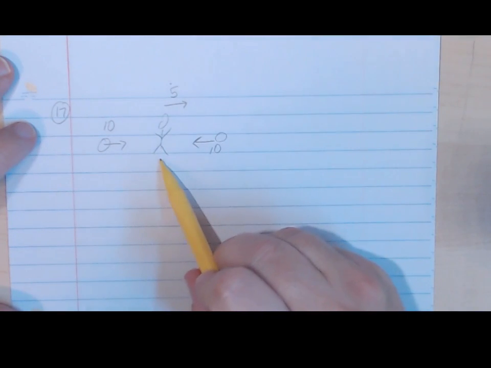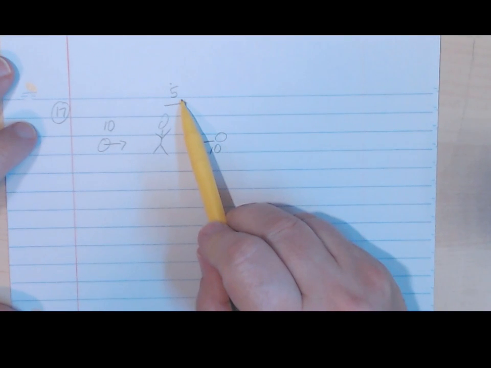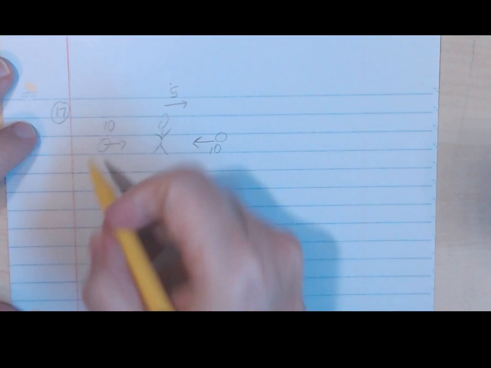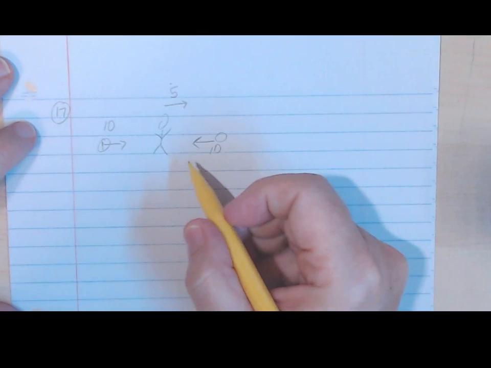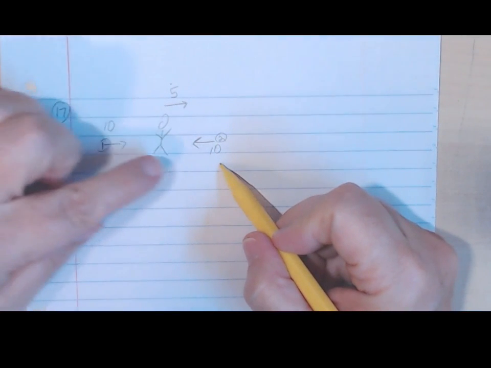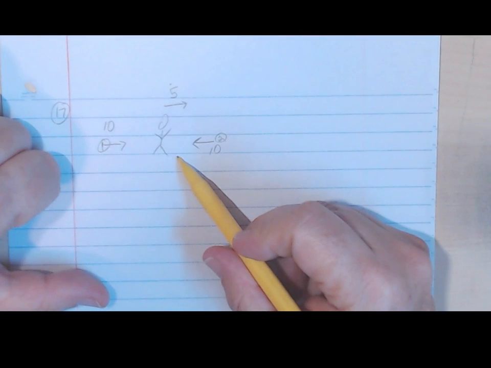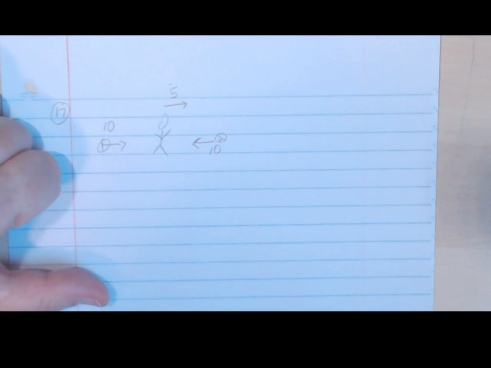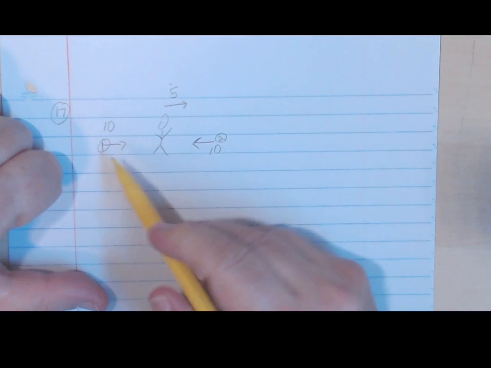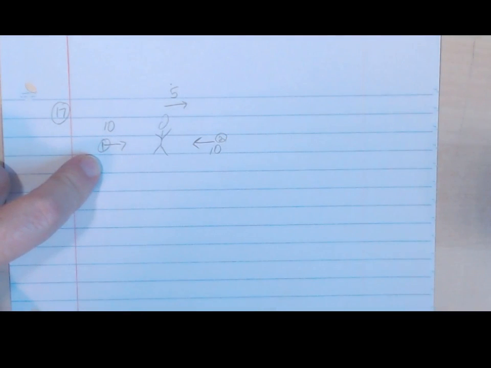We have a girl here who is running to the right at 5 meters per second, and there are two balls thrown at her. This is ball 1 and this is ball 2. They're both thrown at 10 meters per second. One is thrown toward her from the left and the other is thrown toward her from the right. So the first question is, according to Anita, the girl, what is the speed of the first ball? And then the second one is, what is the speed of the second ball?